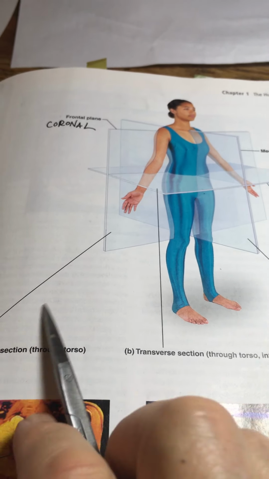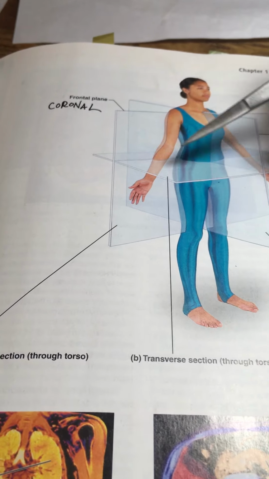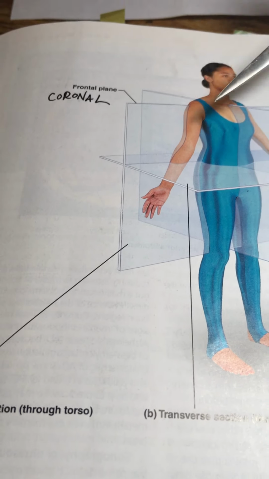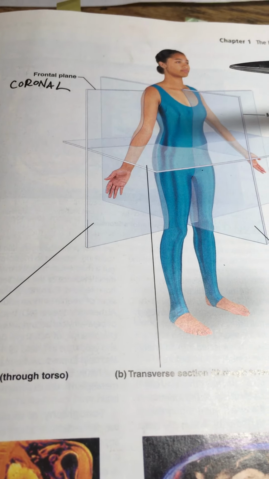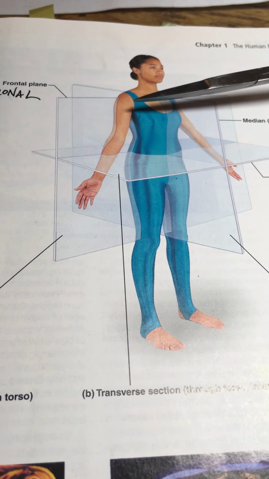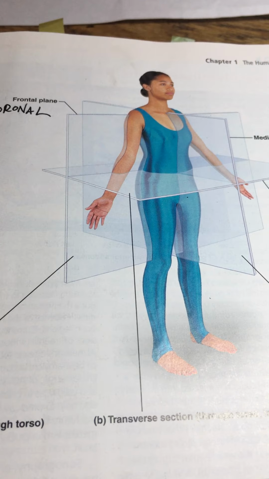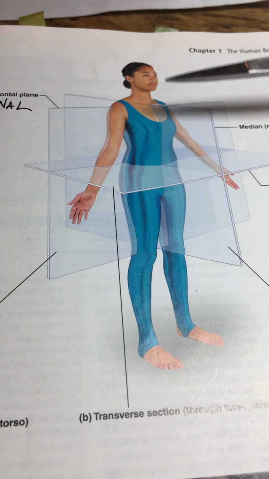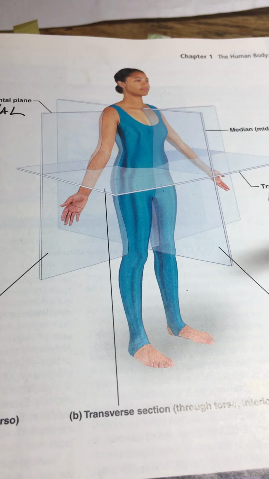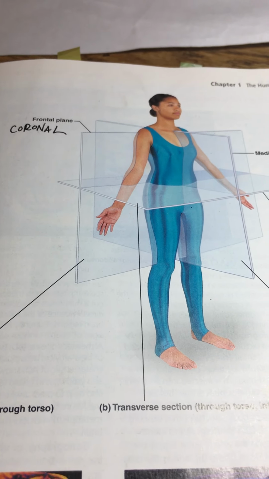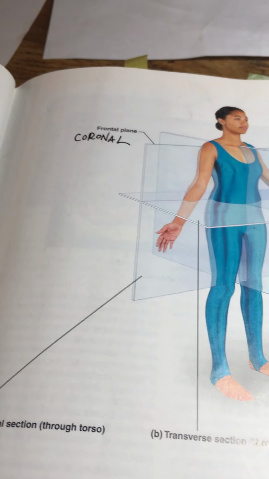Okay, then we have another plane coming from the side. It's called the coronal plane or the frontal plane, and it divides the body into anterior and posterior portions. So it can be placed in a number of ways in which we can get that result. Okay, so the 3 planes of the body, just the way you like it there.